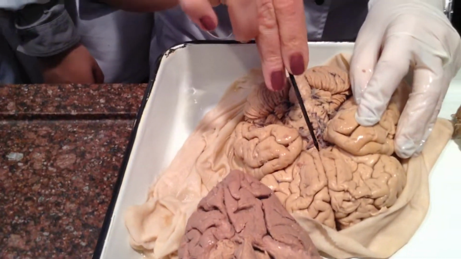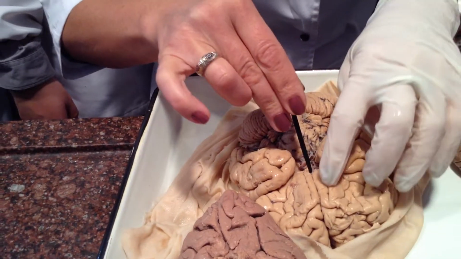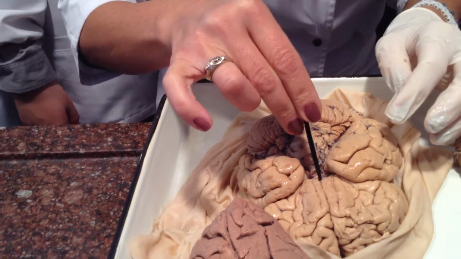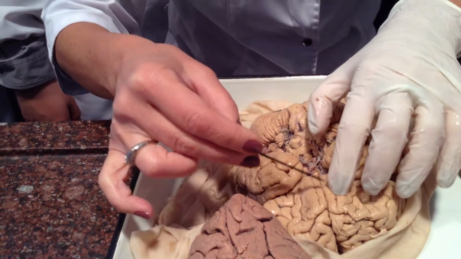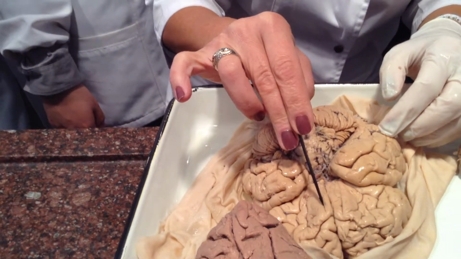Sulcus longitudinalis cerebri, yes, which separates and delimits lamina terminalis. Happy birthday to you. Some birthday they celebrate.